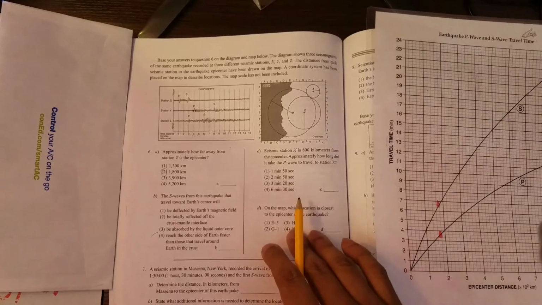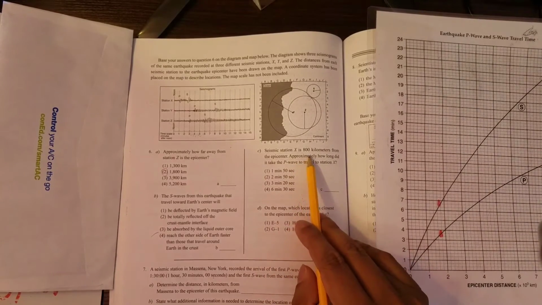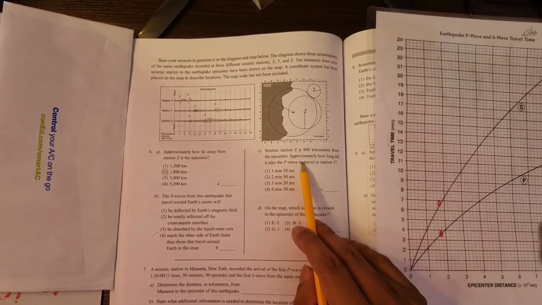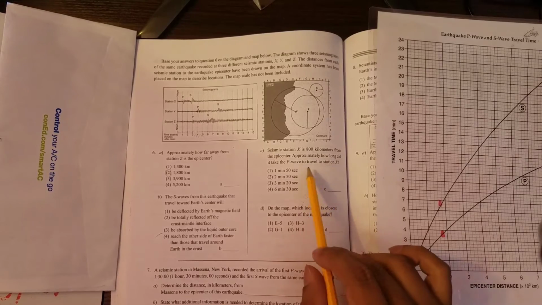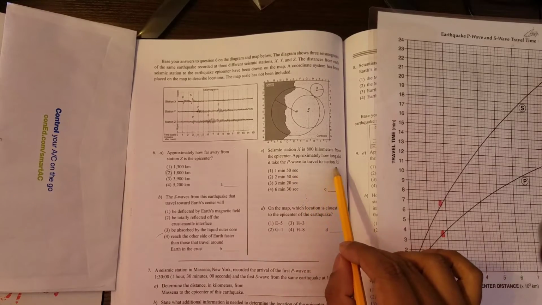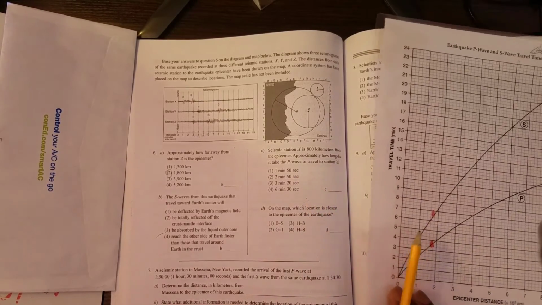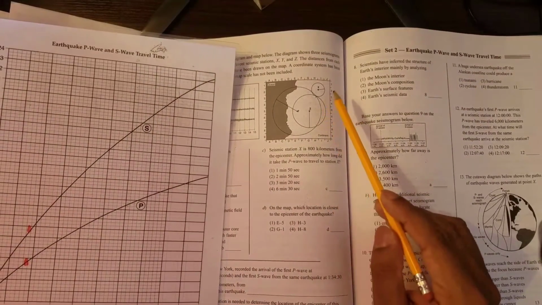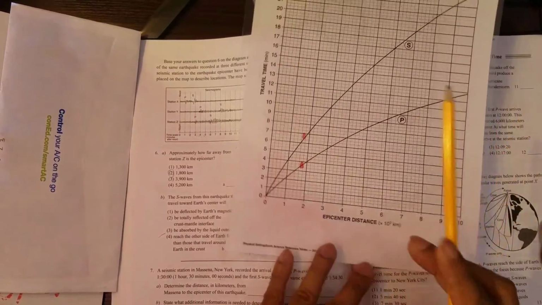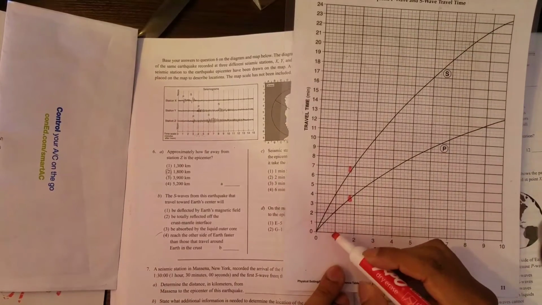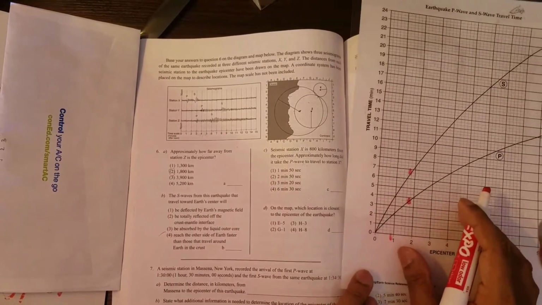Okay, now C. Seismic station X is 800 kilometers from the epicenter. Approximately how long did it take the P wave to travel to station X? This is a similar type of question to what we did before. So seismic station X is 800. We already know that these lines are going by 200, so 800 is here.